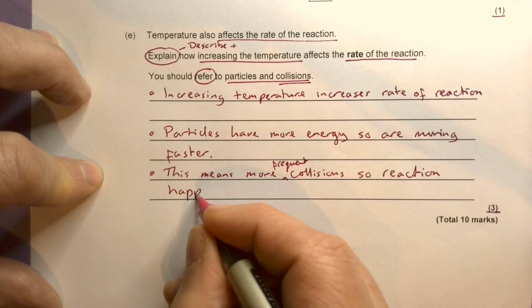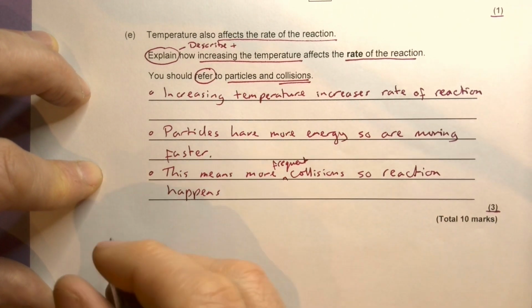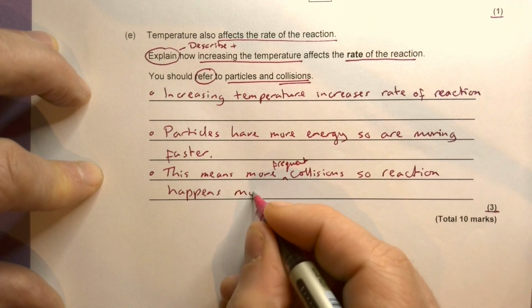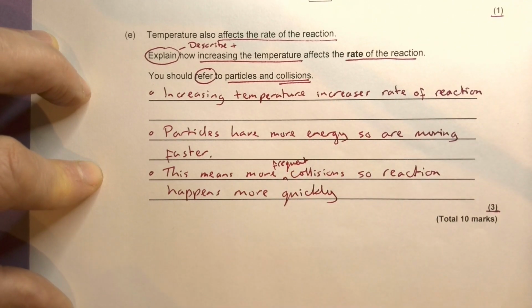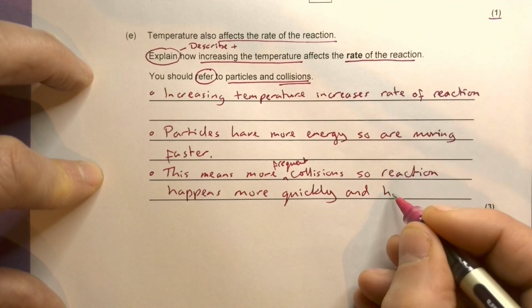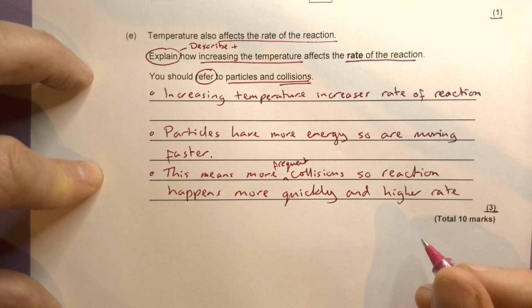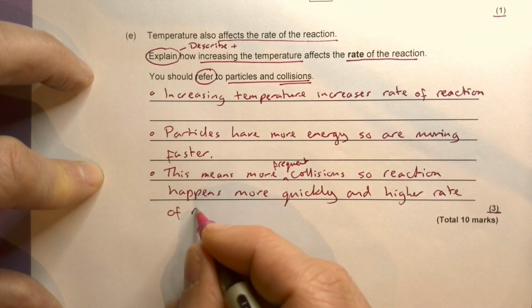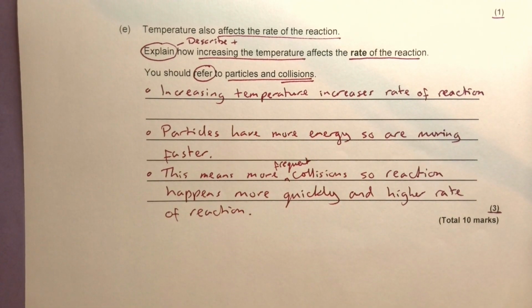So those reactions, remember, are caused by collisions between the different particles of the reactants. Okay, so the reaction happens more quickly and at a higher rate. So we get a higher rate of reaction. That's what's going on there. Okay, hope that helps.